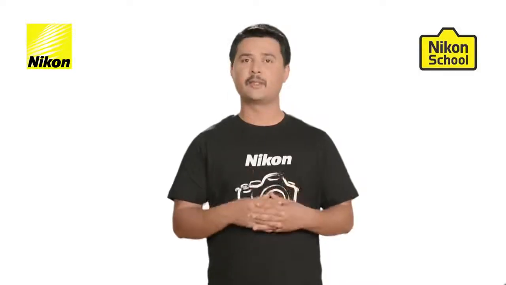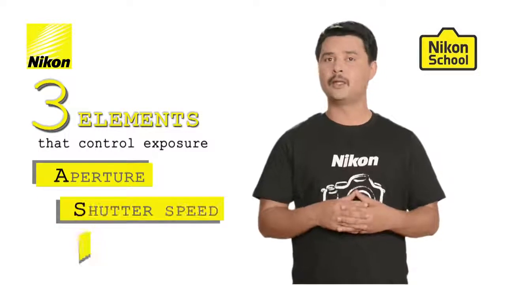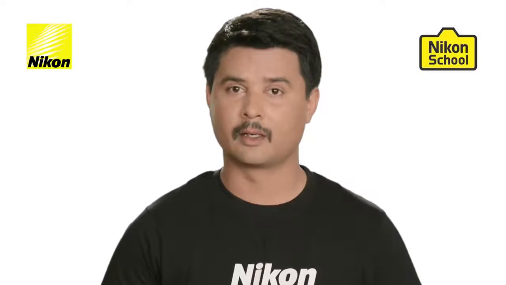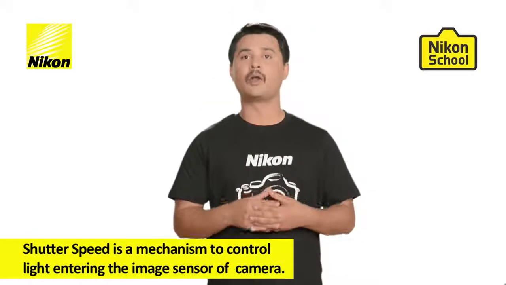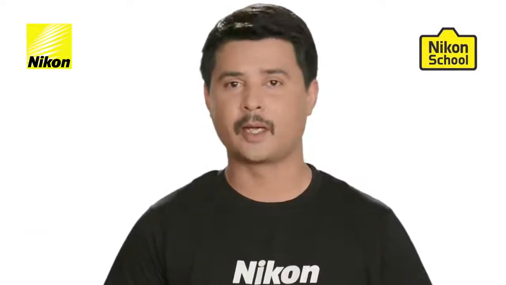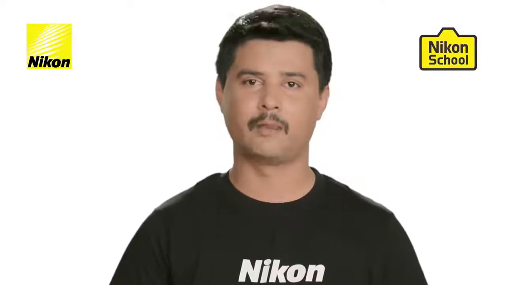As we discussed in the previous session about exposure and the elements of exposure, that is aperture, let's discuss another element of exposure, which is called shutter speed. Now what is shutter speed? Shutter speed is a mechanism to control light entering the image sensor of your camera. Shutter speed basically controls the duration of light hitting the camera image sensor.